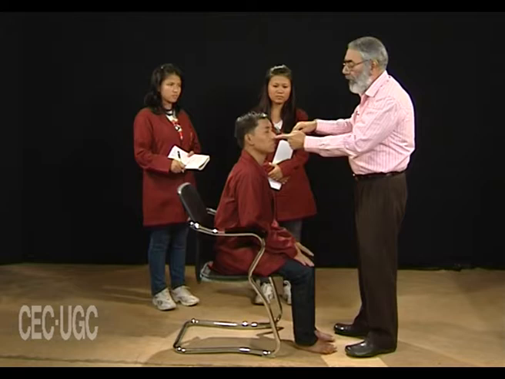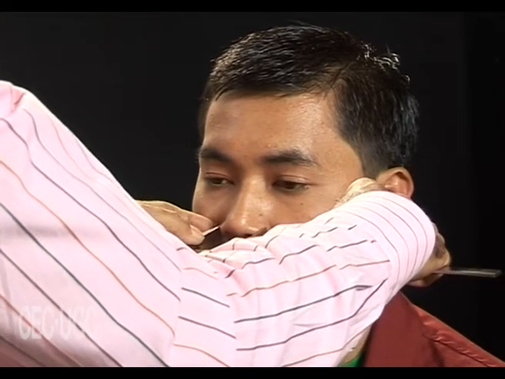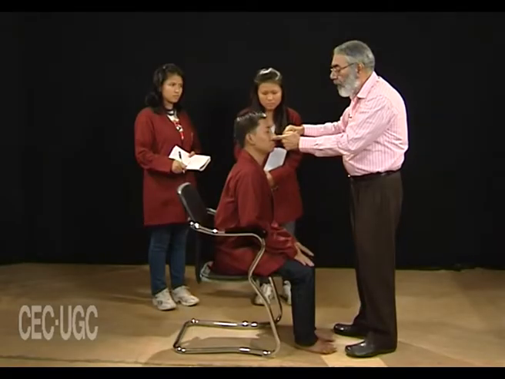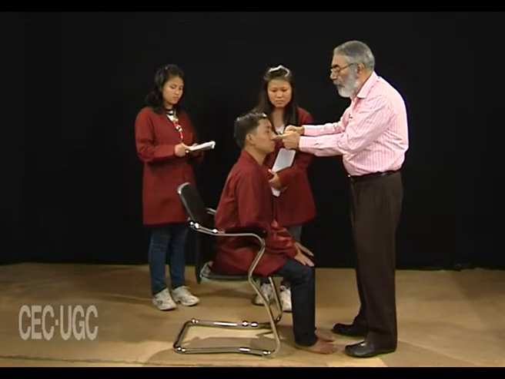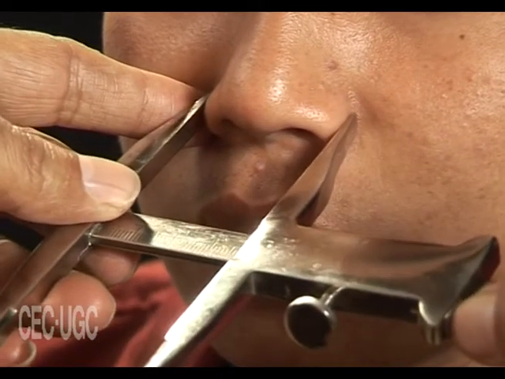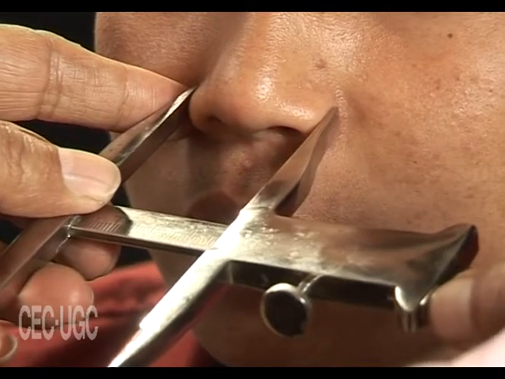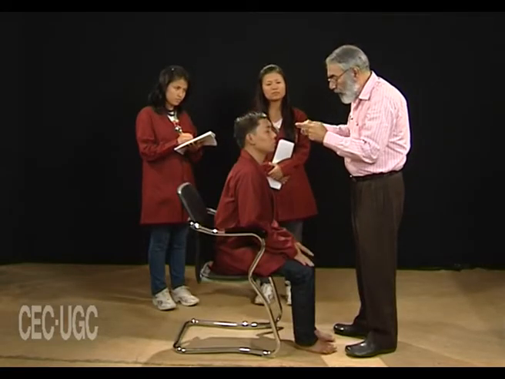So we extend one finger slightly ahead, place it here so that we are able to touch the two LRA points without pressing the wings of the nose and recording the distance. The measurement recorded in case of this individual is 3.8 centimeters.